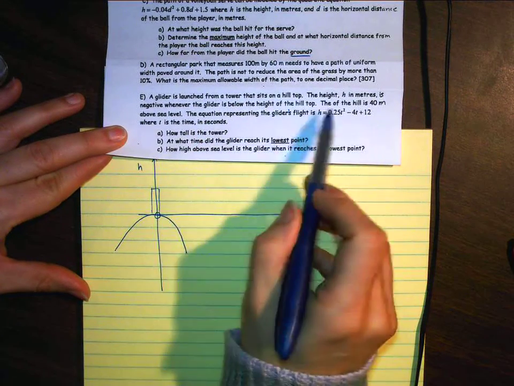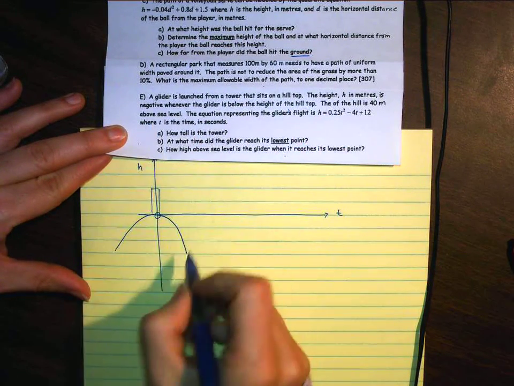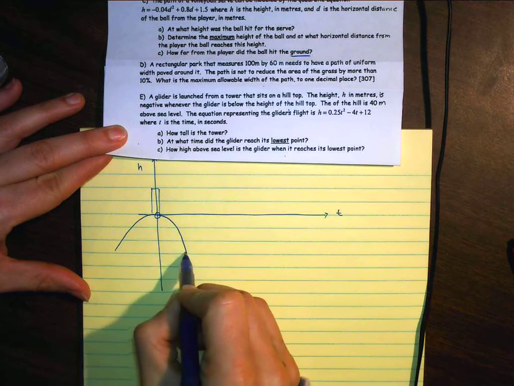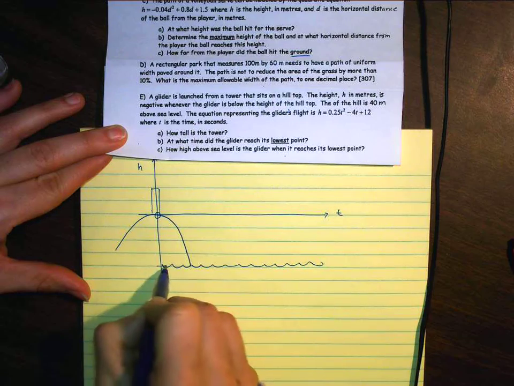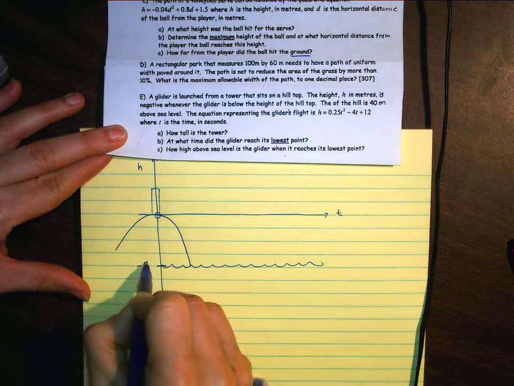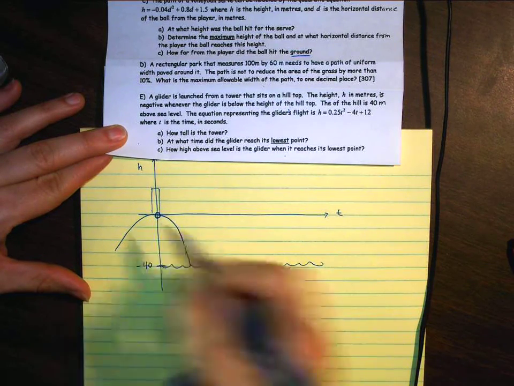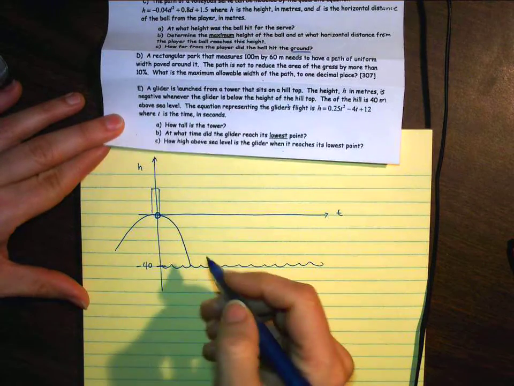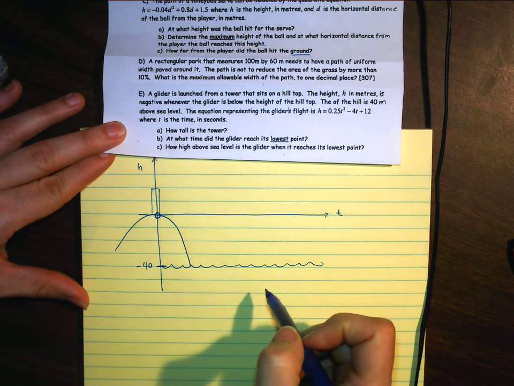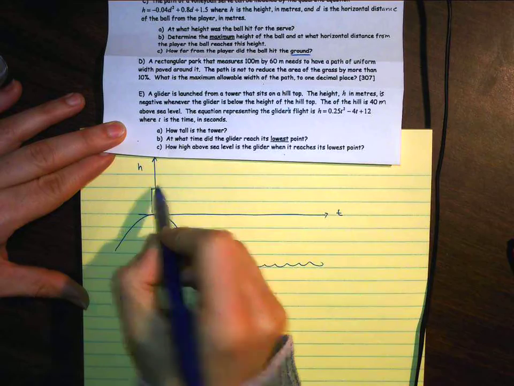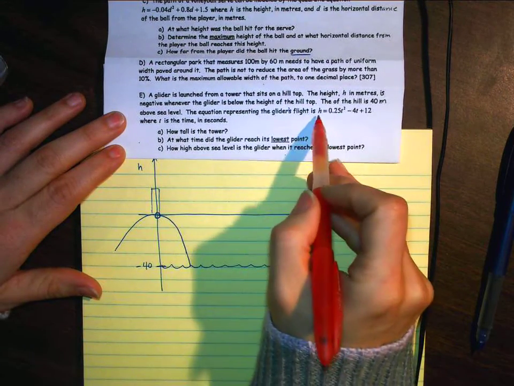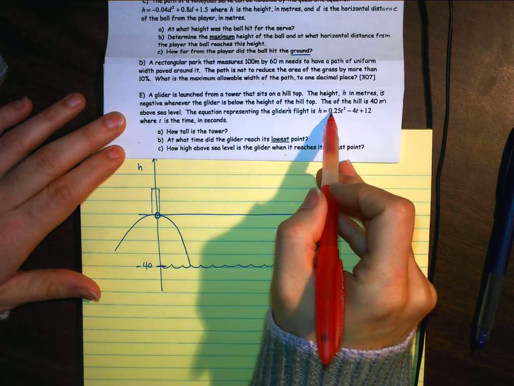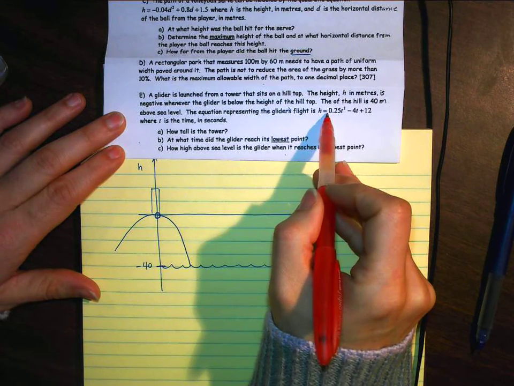And it also says that the hill is 40 meters above sea level. So we'll just make up some kind of sea level here. Here's my water. So that's telling me that that is 40 below 0. Alright, so what happens is I launch from here, and I can tell by looking at this, this is opening up because there's not a negative value here.